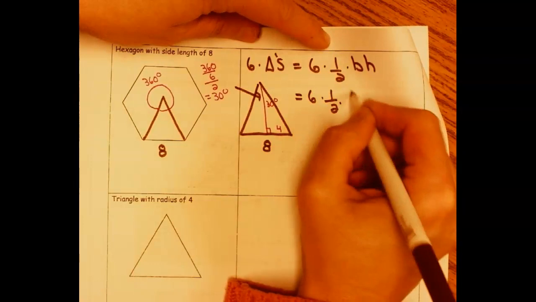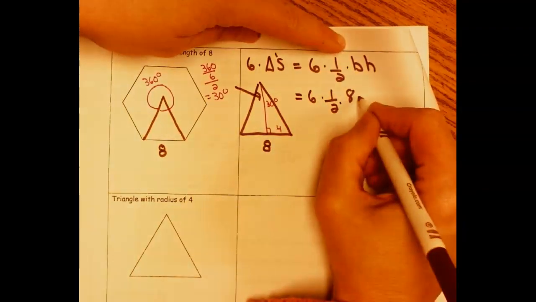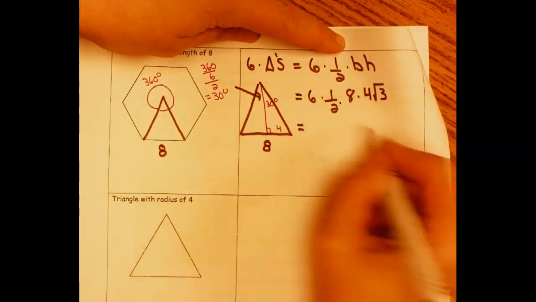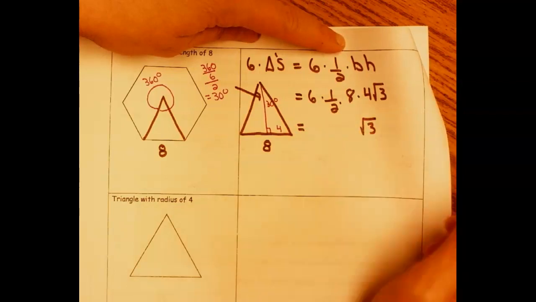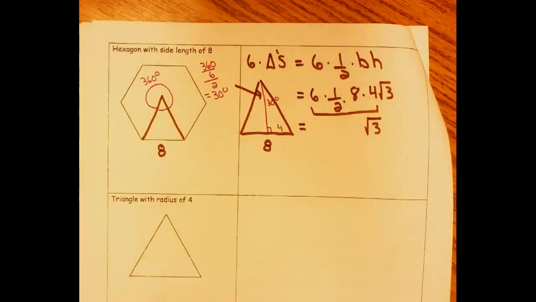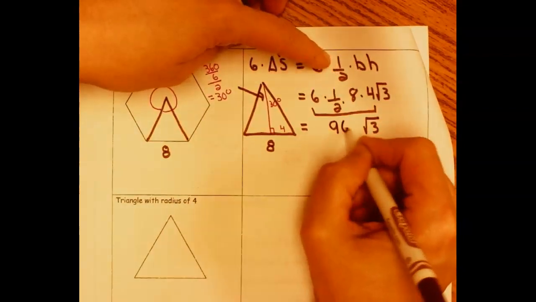We know the base is 8, and to get from the short leg to the long leg, all we have to do is multiply by radical 3. So I'm putting that radical 3 off to the side, picking up my calculator and multiplying everything else. So we're doing 6 times 1/2 times 8 times 4, and we get 96 radical 3.